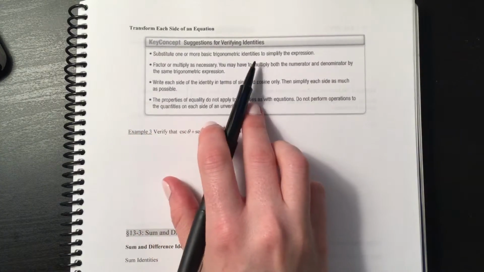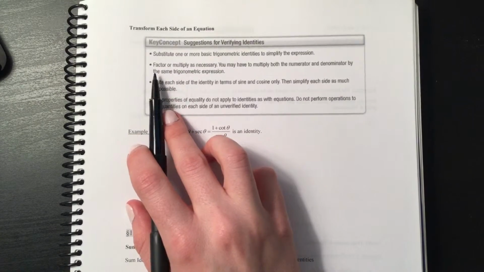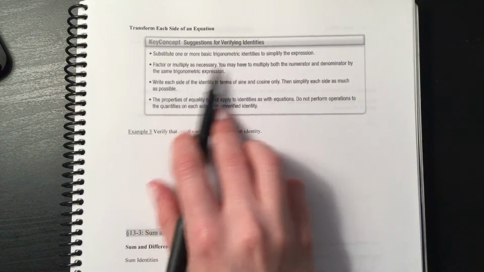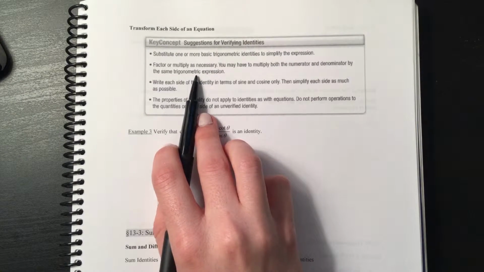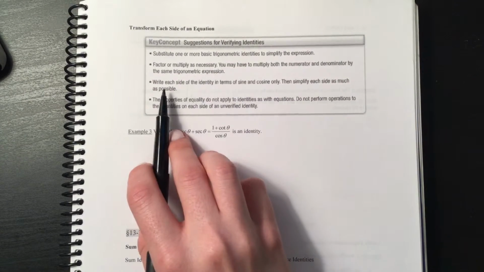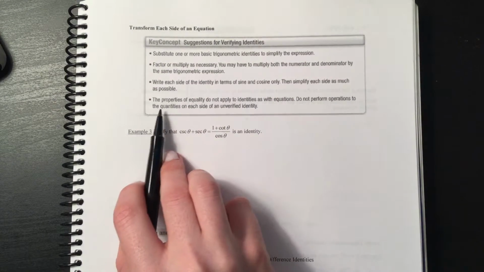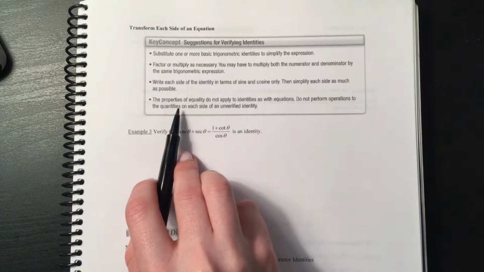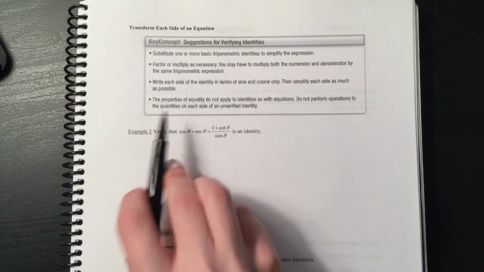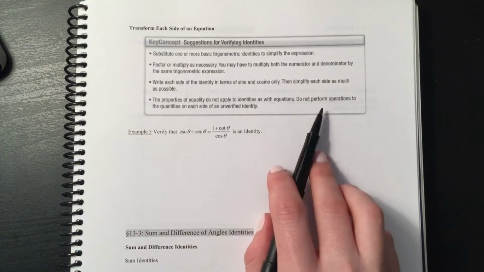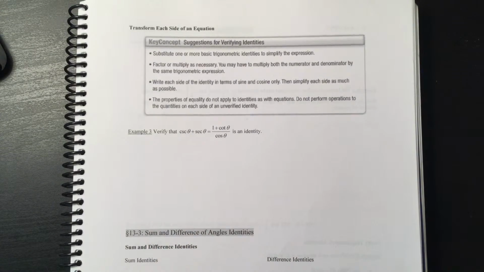So we might be doing some substituting with some of the trig identities that we learned in the last video. We might be doing some factoring or some multiplying, factoring, foiling, things like that. You might have to multiply top and bottom by the same trig expression, sort of like a fancy one sort of thing. Writing each side in terms of sine and cosine only, we've been doing that for a while now. And then properties of equality, keep in mind that these don't work the same way as normal functions do. They're not functions, they're identities. So you can't multiply both sides or add both sides or whatever. So that last one is an important thing to keep in mind.